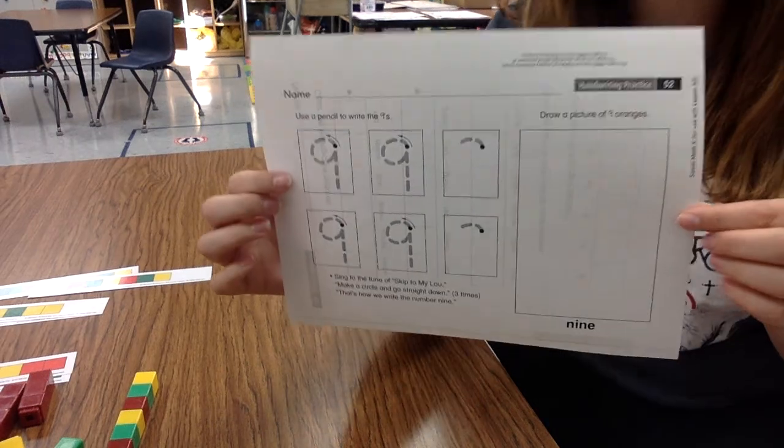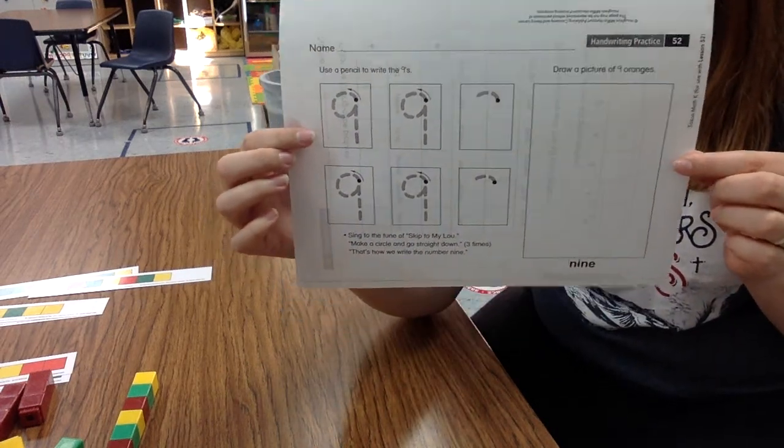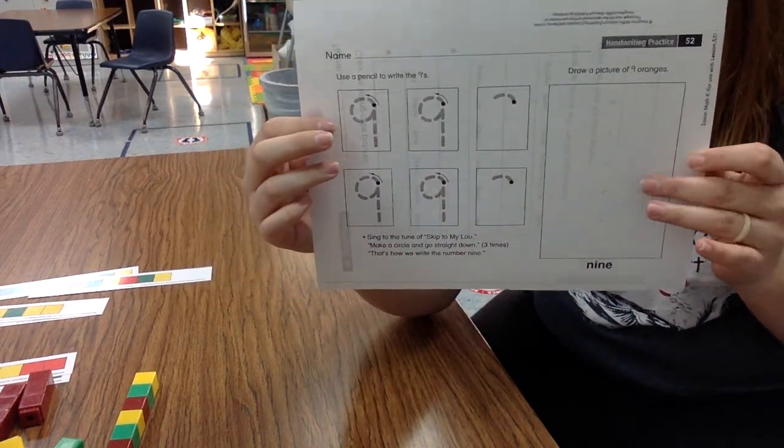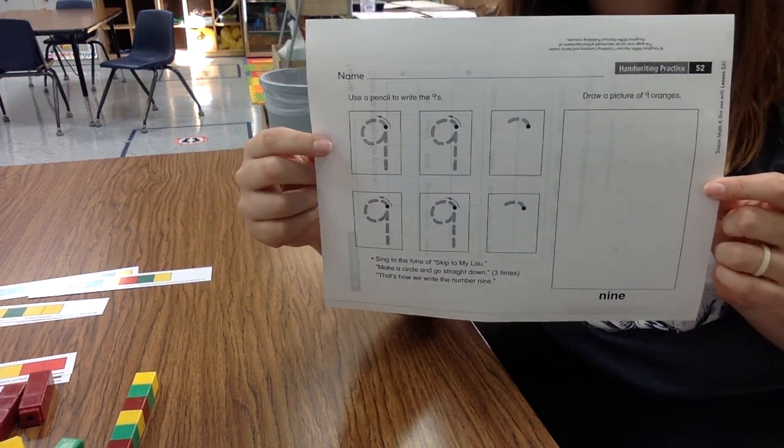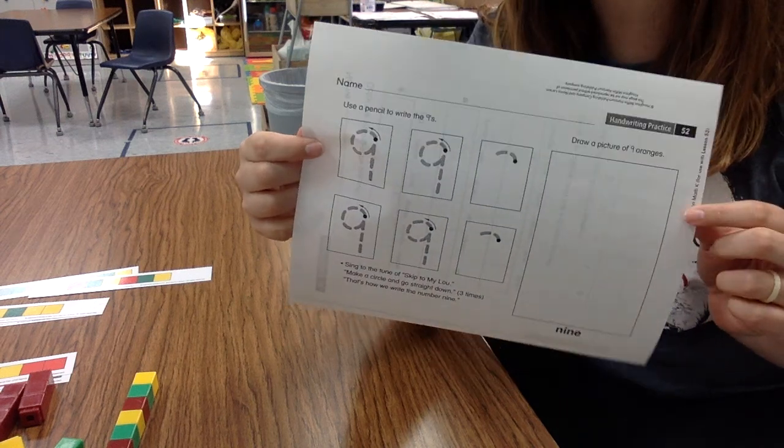You're going to flip it over. We're going to practice writing the number 9, and you are going to draw a picture of 9 oranges right here. And make sure that you use the color orange when you're drawing your oranges.